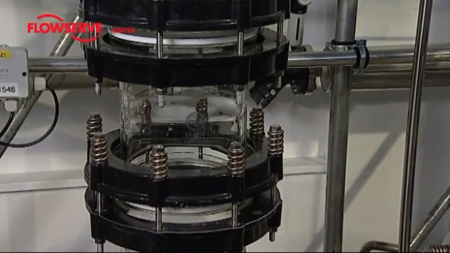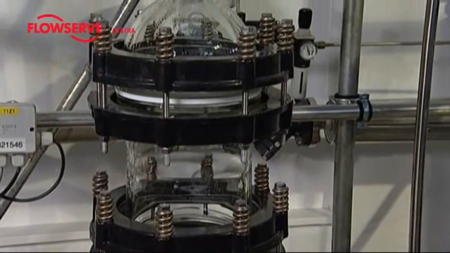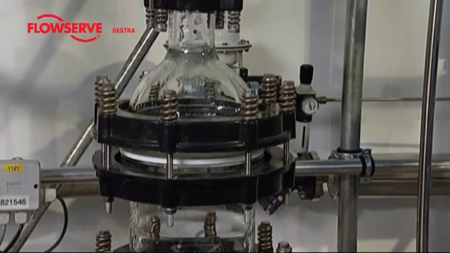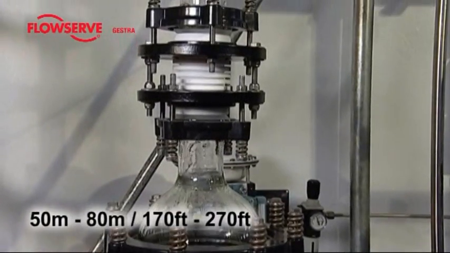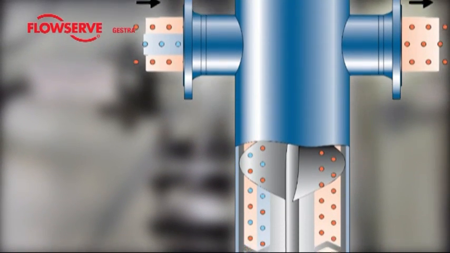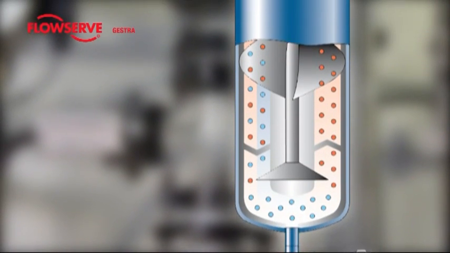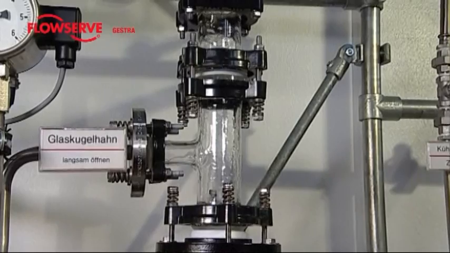Let's take another look at the steam generator. The steam quality seems to be quite good. However, if the requirement is that only dry steam be allowed to reach the heat exchanger, a steam line must be drained every 50 to 80 meters. Furthermore, if the operational parameters fluctuate at all, it's advisable to install a steam dryer in addition. Here you can see clearly how the condensate flows along the bottom of the steam line.